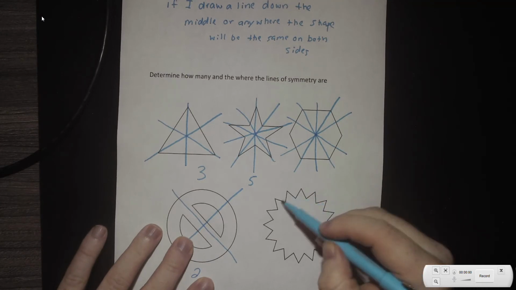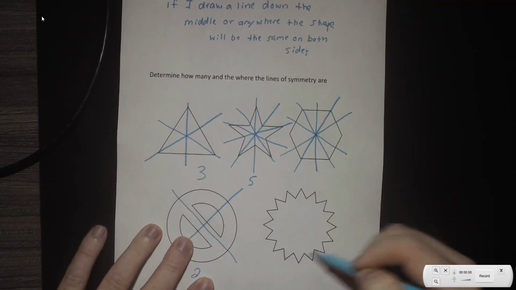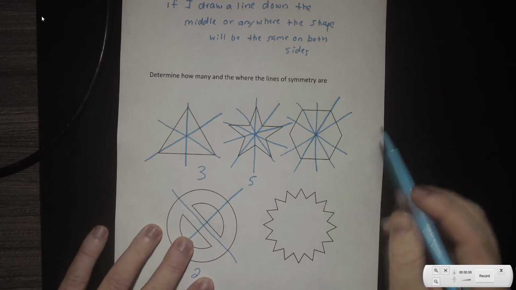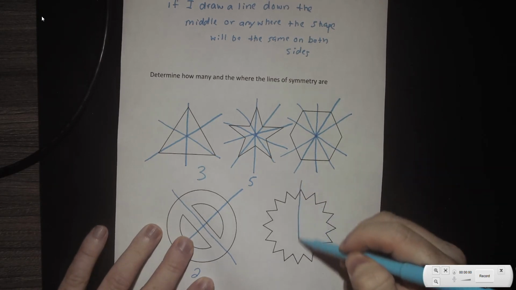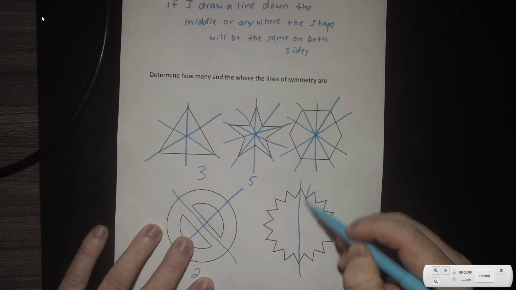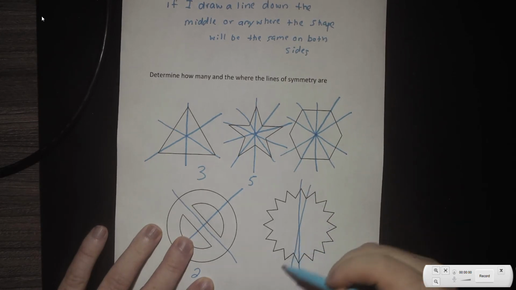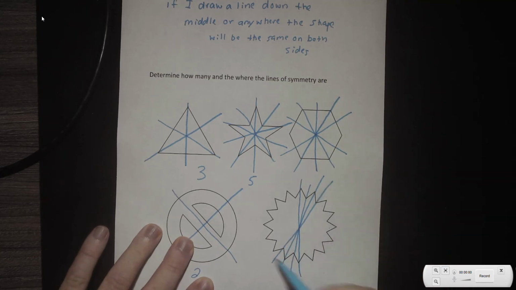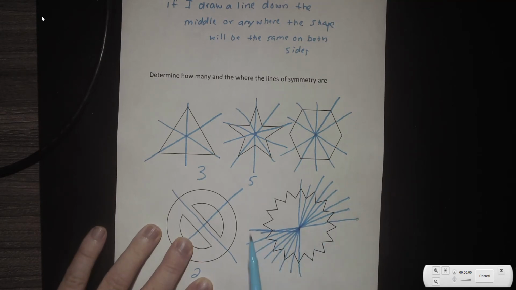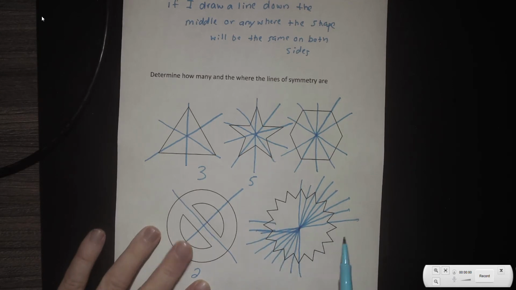And let's see, 1, 2, 3, 4, 5, 6, 7, 8, 9, 10, 11, 12, 13, 14, 15, 16. So there should be 16. So 1, 2, 3, 4, 5, 6, 7, 8, hold on, wait a minute now.